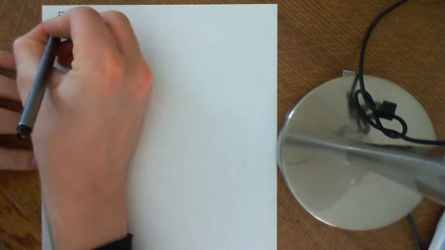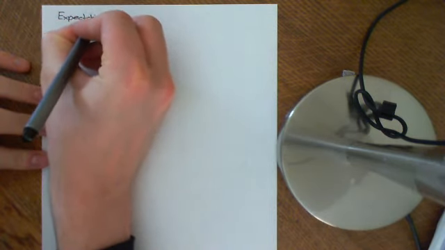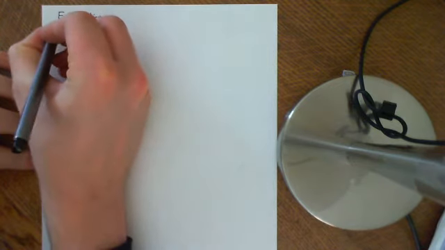Okay, so welcome to part 4 of the video on expectation values. In this video we're going to discuss the other property of the expectation value function, which is linearity. Well, it's the second part of linearity.